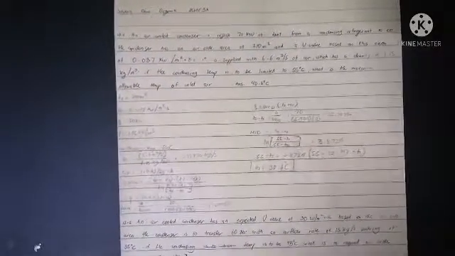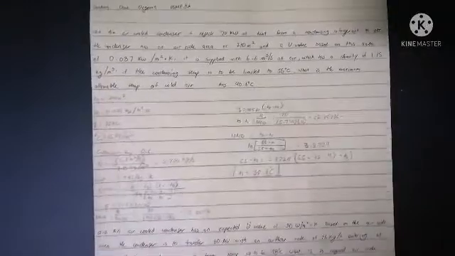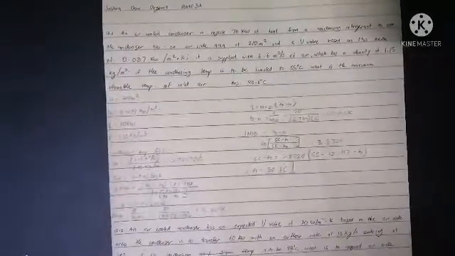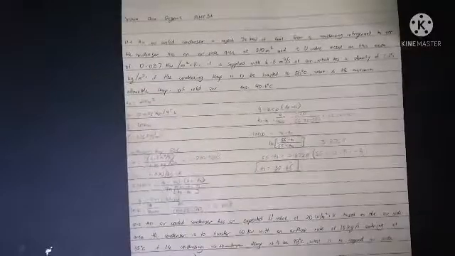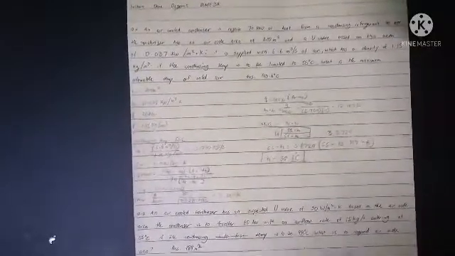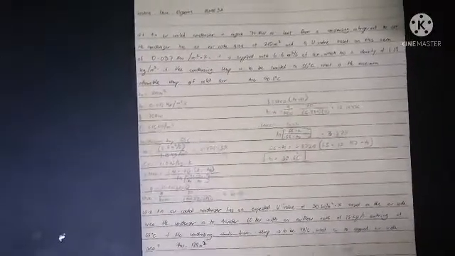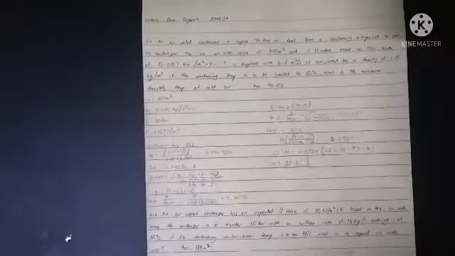So A is equal to 210 square meters, U is 0.037 kilowatts per square meter Kelvin. Our Q is 70 kilowatts and 1.15 kilograms per cubic meter is our density.